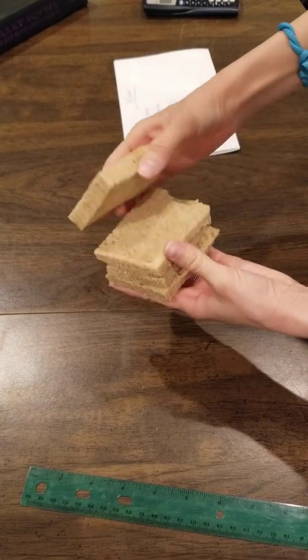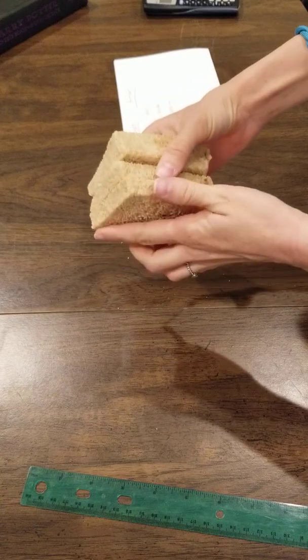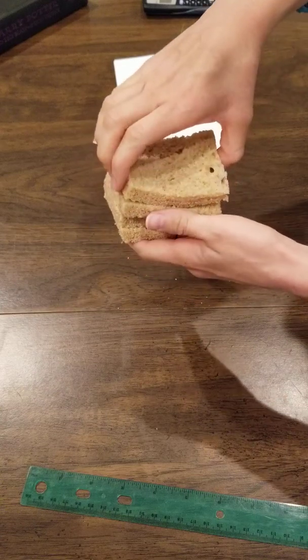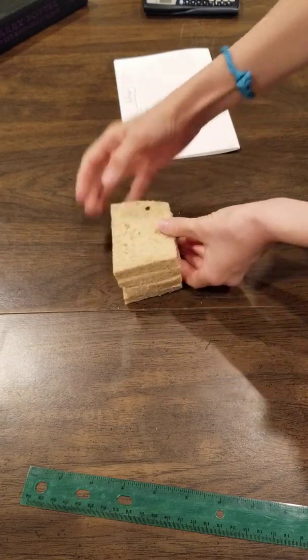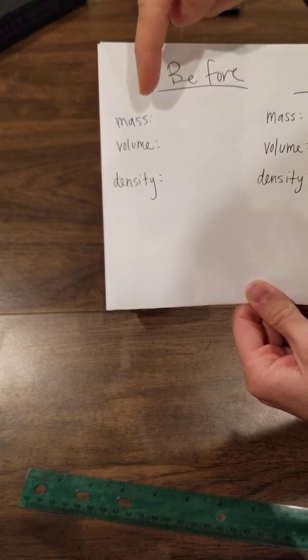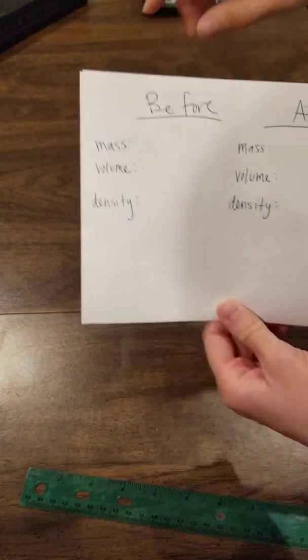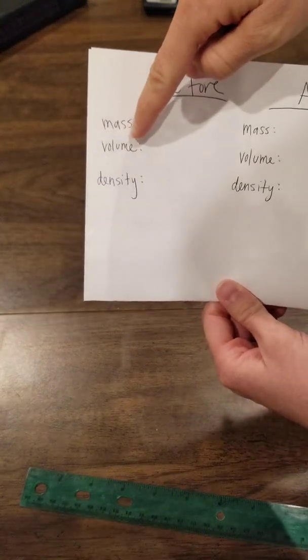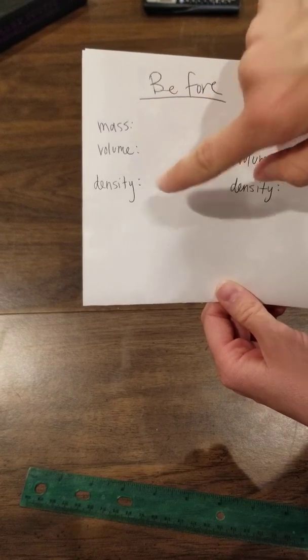So this was 4 slices of bread. 1, 2, 3, 4. I just cut the corners off to make them nice and square, because what I'm going to do here is, can you see this? I'm going to take the mass of this little cube of bread that I have created. I'm going to measure its volume, and then I'm going to calculate its density from that data.